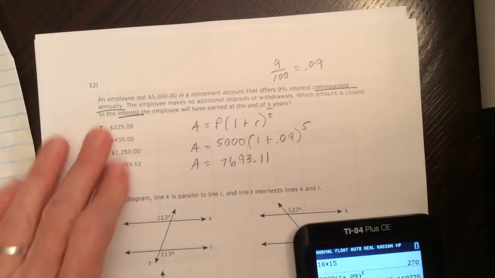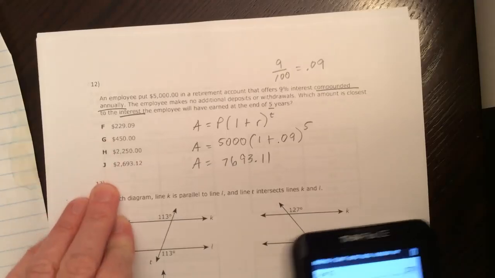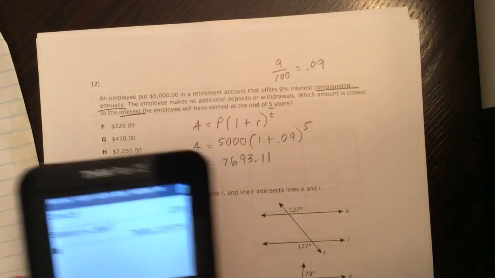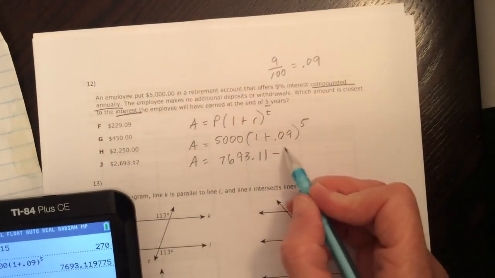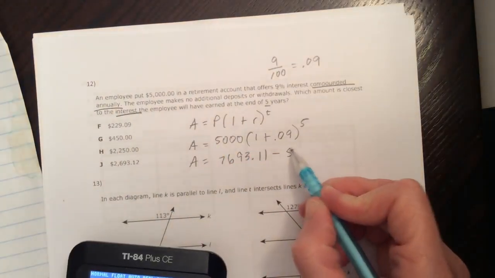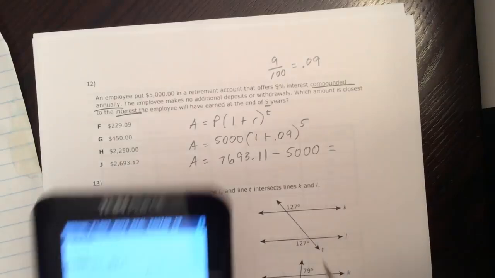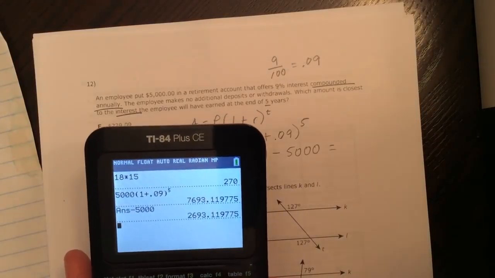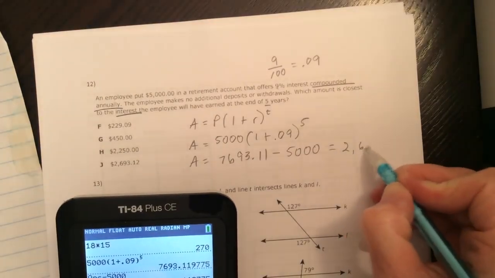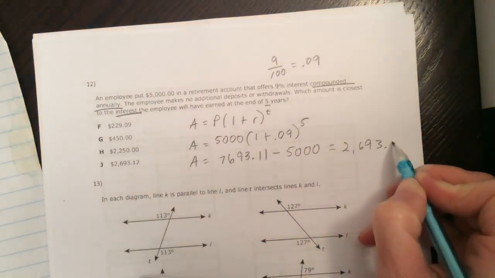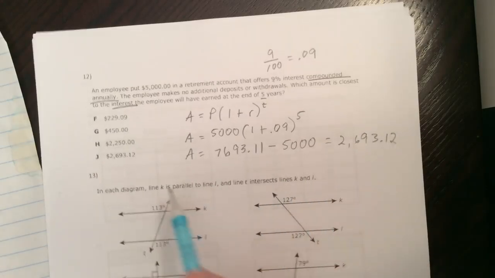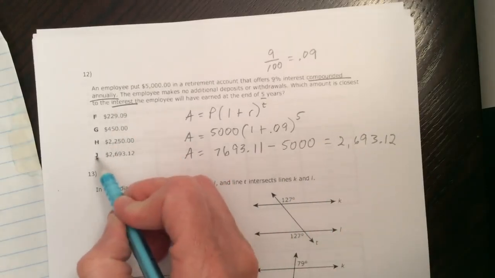And as you can see, that's not one of your answers, because they only want the interest. This is everything. This is the principal plus interest. So we need to subtract the principal of 5,000. And then we'll get our answer. And it's 2,693.12. And your answer is J.